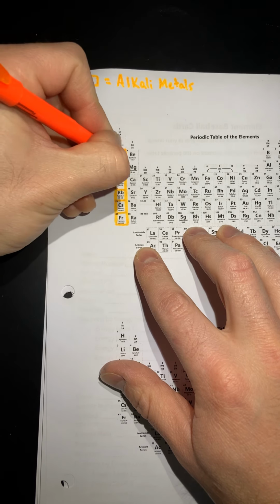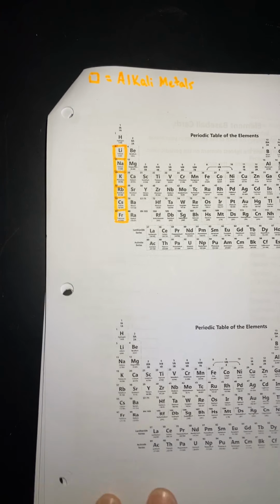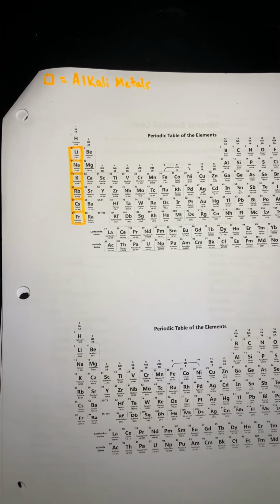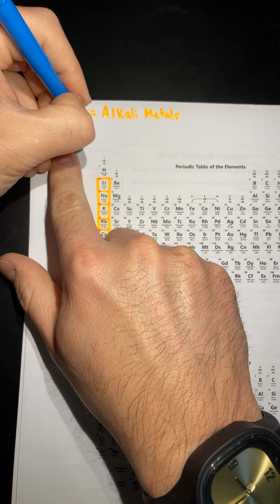No hydrogen. Hydrogen is not a metal. It's not obvious. It's really hard. Would it be non-metals for hydrogen? Hydrogen would be a non-metal, yeah. It's a gas.